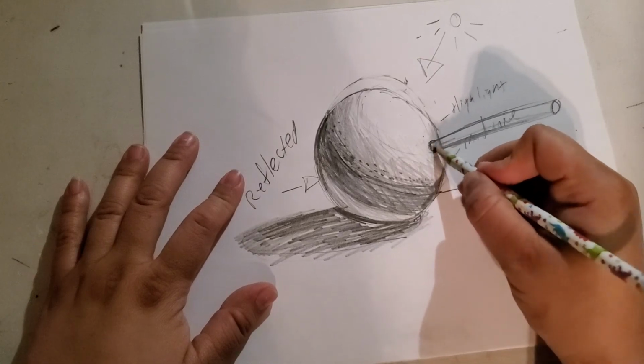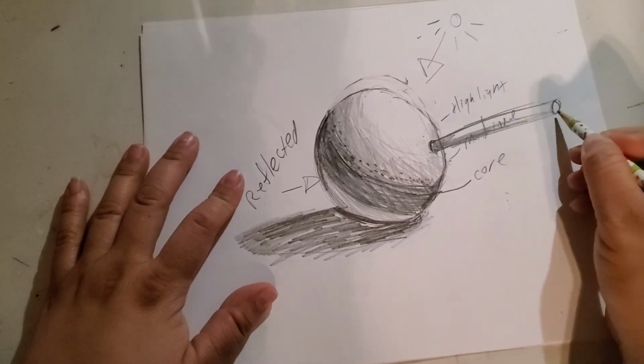Just remember that whatever you add will also have to contain the shadows.